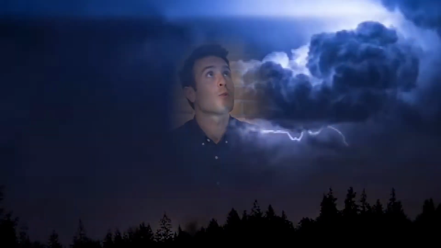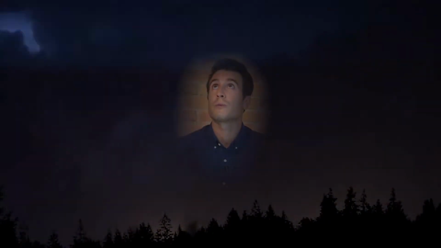The hot afternoon air is forced to rise. When it's forced to rise, it's forced to cool. When it's forced to cool, it's forced to become saturated. When it's forced to become saturated, it's forced to condense. And then if it condenses enough, it rains.